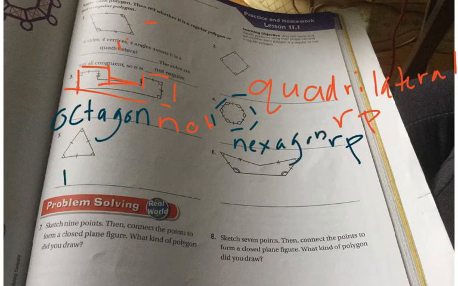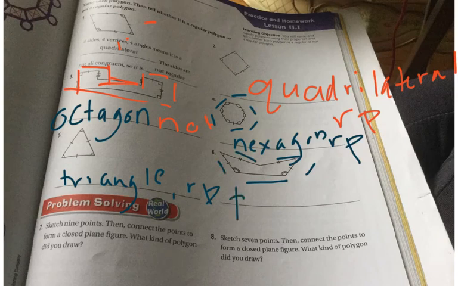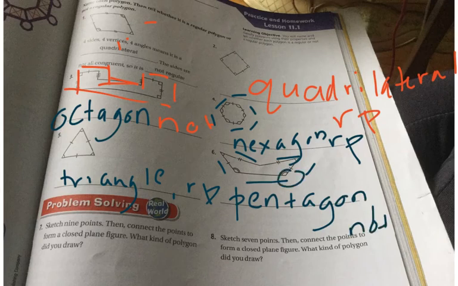Number 5, I can quickly tell is a triangle, and it looks like all sides are the same, so it is a regular polygon. And number 6, it has 1, 2, 3, 4, 5 sides, so it is a pentagon. And I can quickly tell it is not regular because look, this has 2 and that has 1 in the angles.